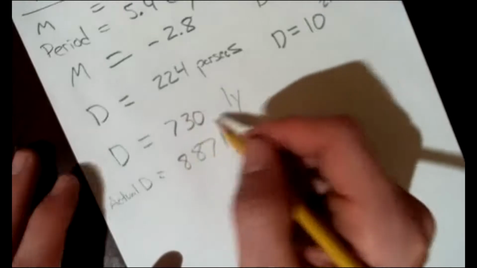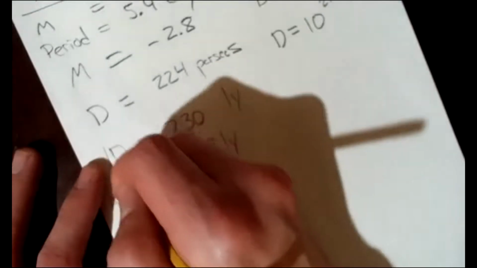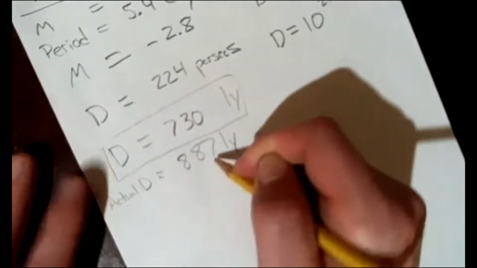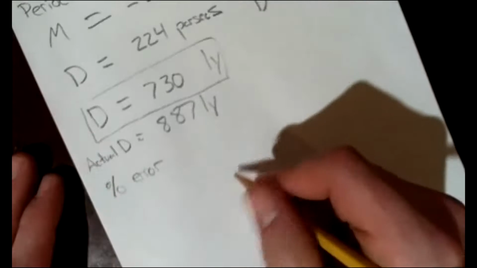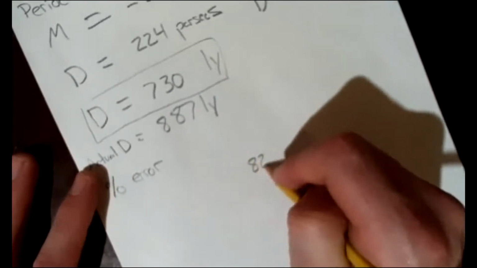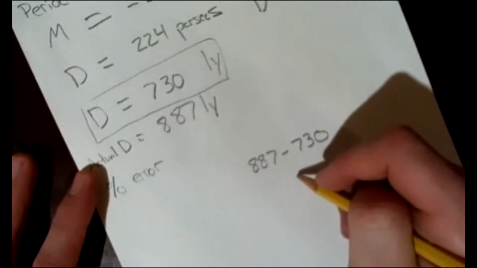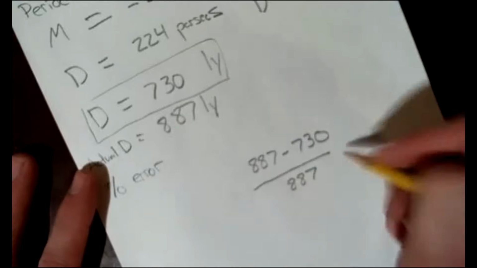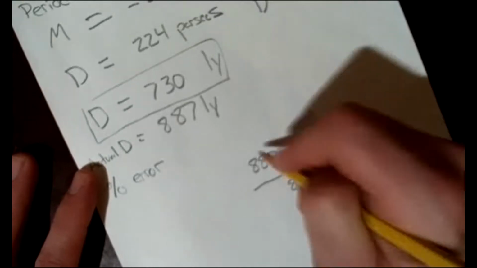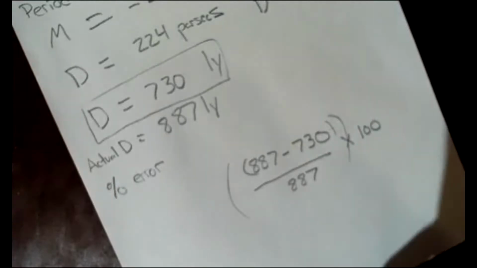And from that, we can calculate what's called our percent error, the difference between our calculated value and our true. For this one, you take your actual value, subtract your calculated value, always divided by the actual value, then times by 100.